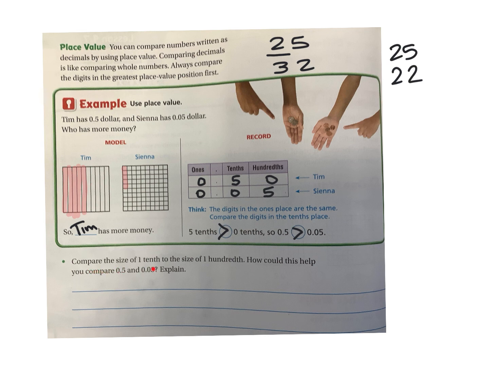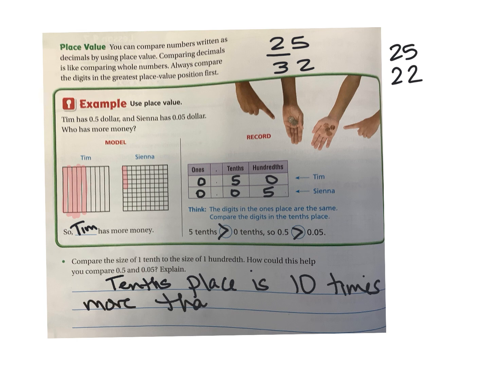They tell us to compare the size of 1/10 to the size of 1/100th. How could this help you compare 5/10 to 5/100ths? Well, 1/10 in comparison to 1/100th is much bigger. Remember, these are 10 times more. So those rods are 10 of the hundredths ones. So the tenths place is 10 times more than the hundredths place. So there's our comparison between the two.